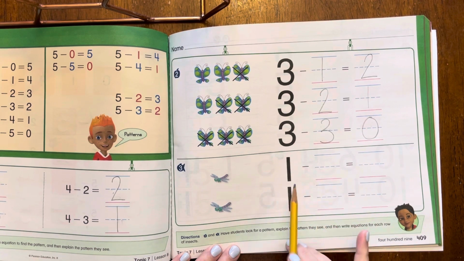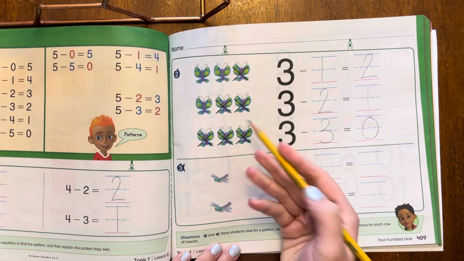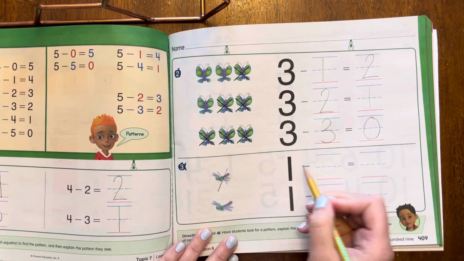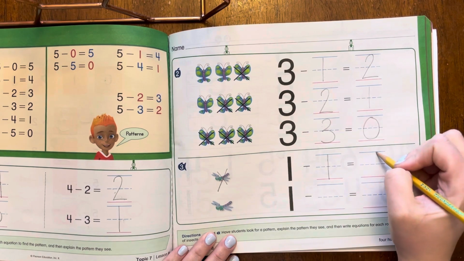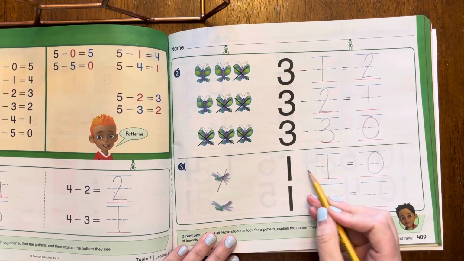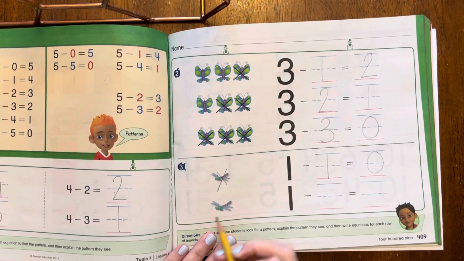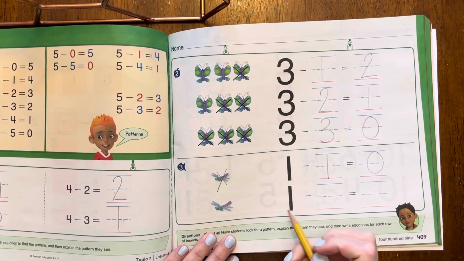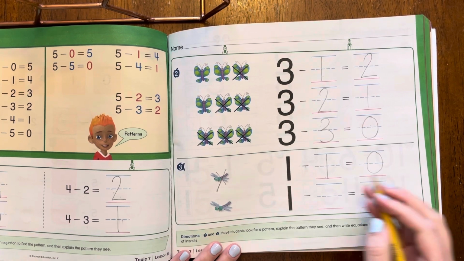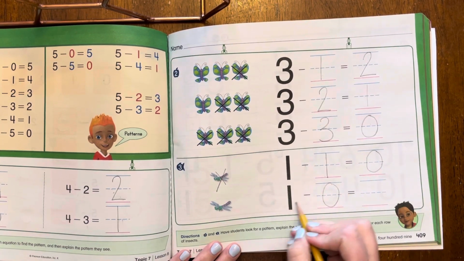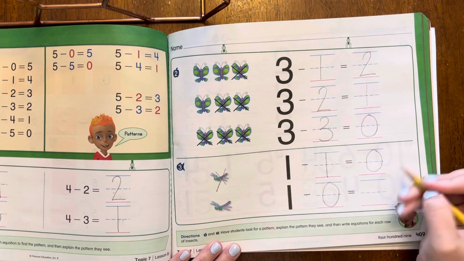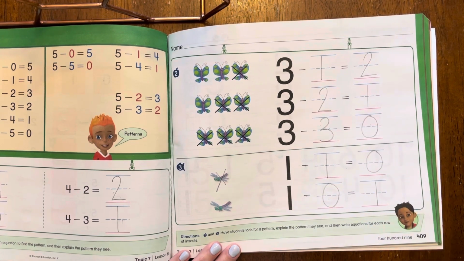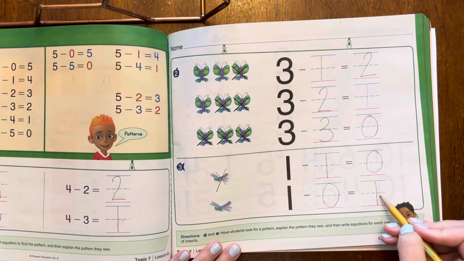All right, let's try this one. We have 1 take away. How many do you want to take away? Let's take away 1 of them. 1 take away 1 equals how many? 0. There are none left over. 1 take away 1 equals 0. Now how about this one? 1 take away, but this time I'm not going to take any away. So I'm going to take 0 away. 1 take away 0 is how many left over? There's 1 left over. And now we have that pattern again. 1, 0, and 0, 1.